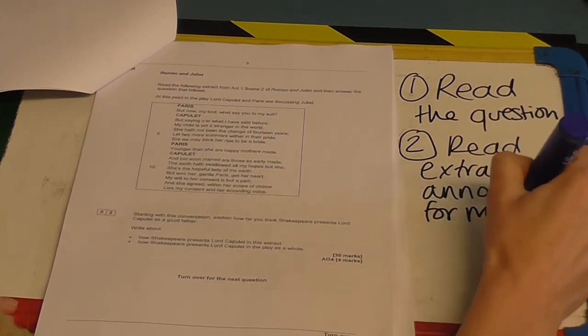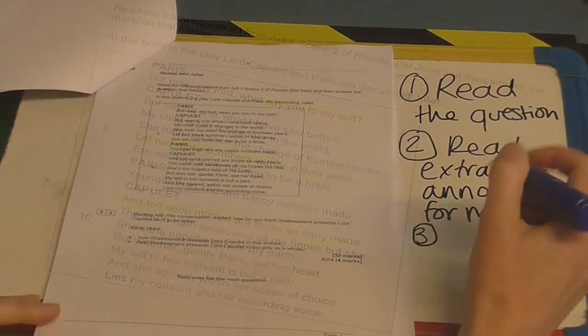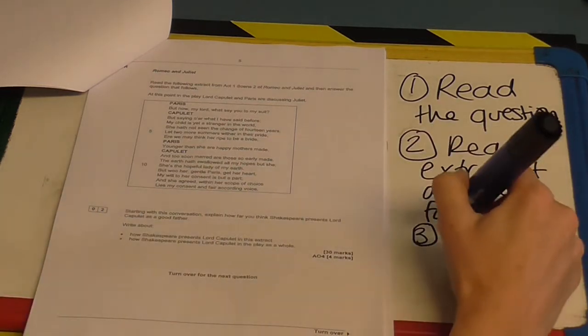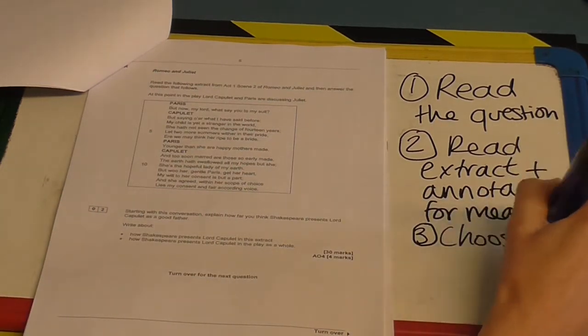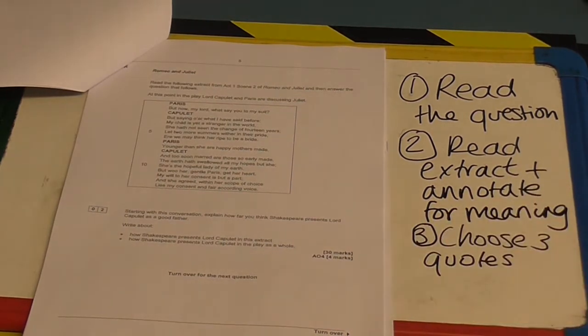So just general annotations about what you can understand from it, what you could draw from it. Obviously you will recognise it, so that it's there to help you, to focus you when you first start answering your question. Then what you need to do is choose 3 quotes that you feel that you could explain in depth.